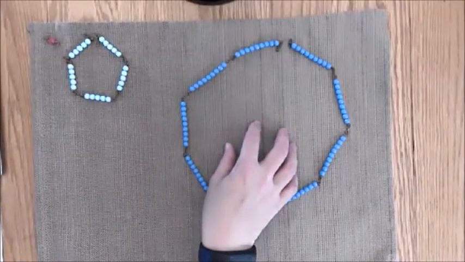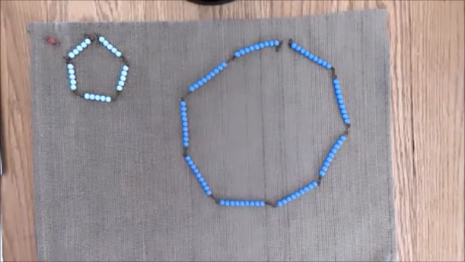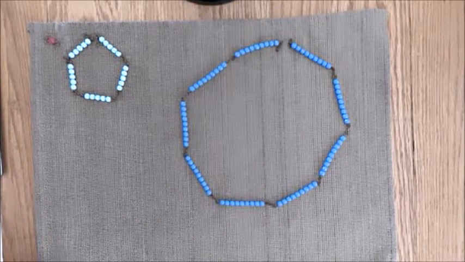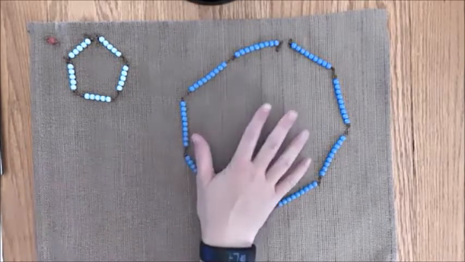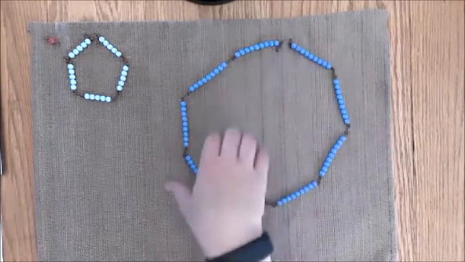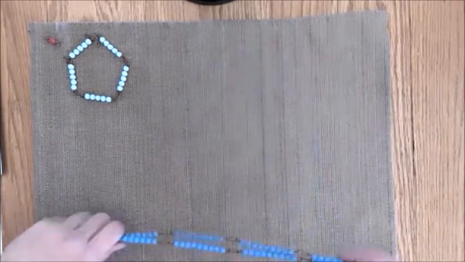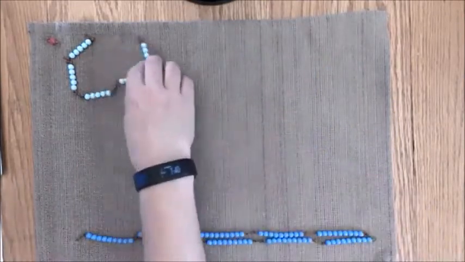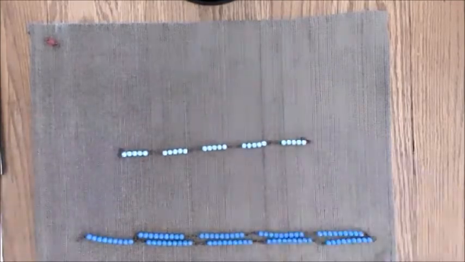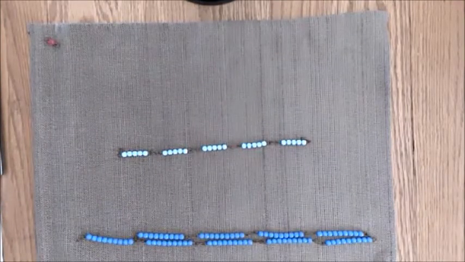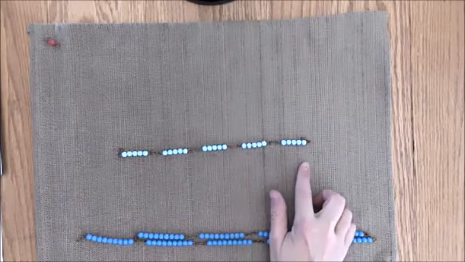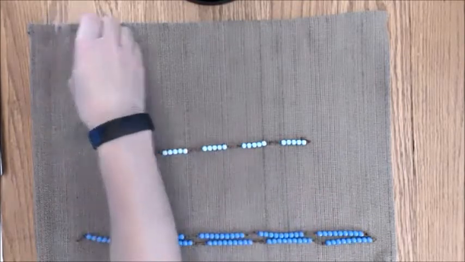So we could look at our chains in a new way. We can look at our chains and realize that we can make figures out of them. But that's not all we can do with our chains. Something else we can do, I'm going to pull our 9 chain down here out of my way, and I want to look at our 5 chain. We know that this is 5 groups of 5, and we know that we can change this into a figure.